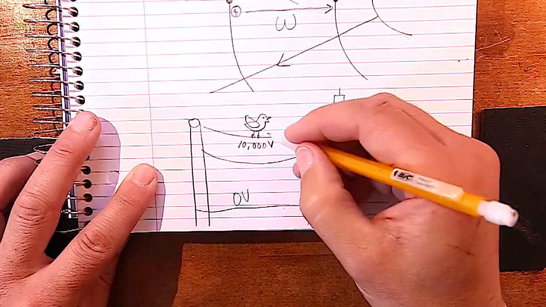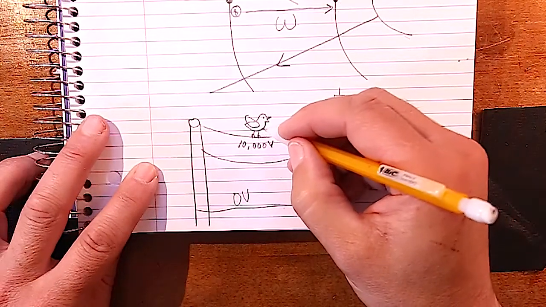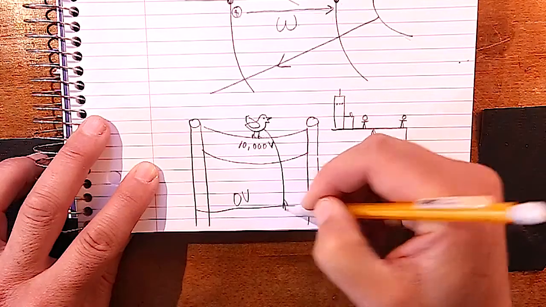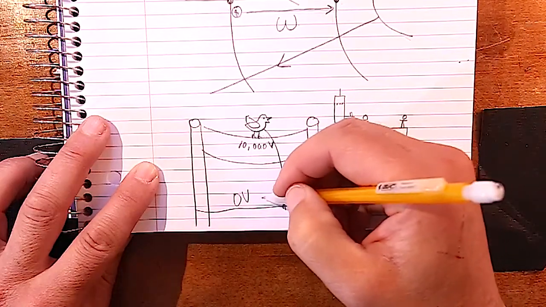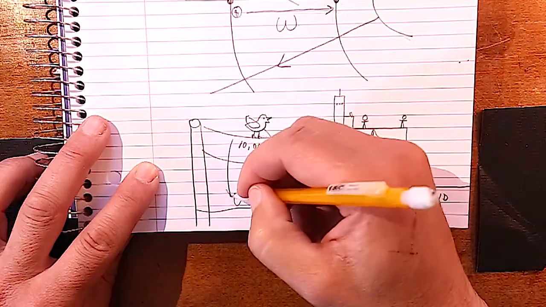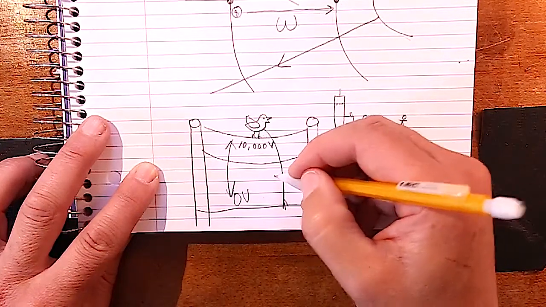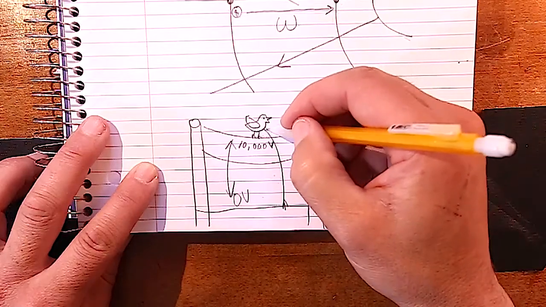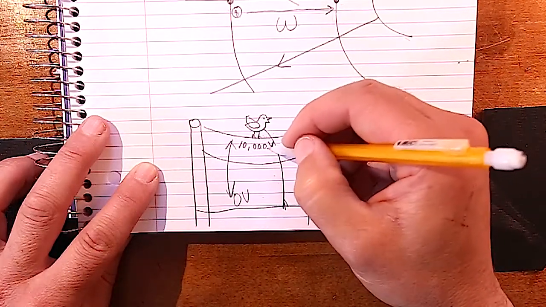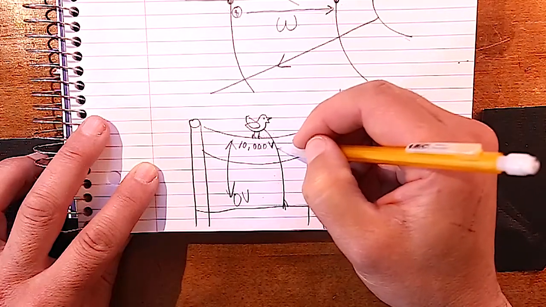So if the bird was able to, let's say they had a leg that was very long and they touched the 0 volts, then the 0 volts to 10,000 volts would be a potential difference of 10,000. That's dangerous. But if you're only at 10,000, then you're at an electric potential of 10,000 and there's no electric potential difference.